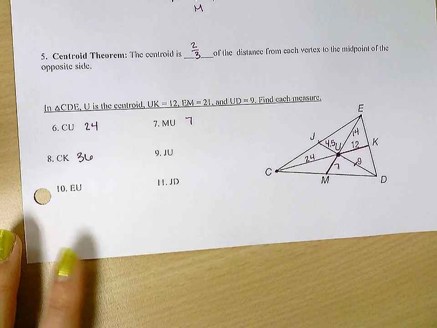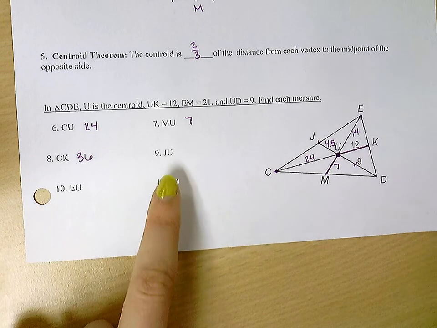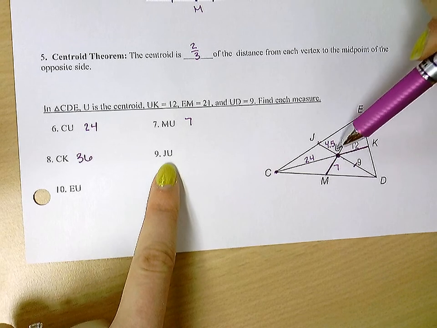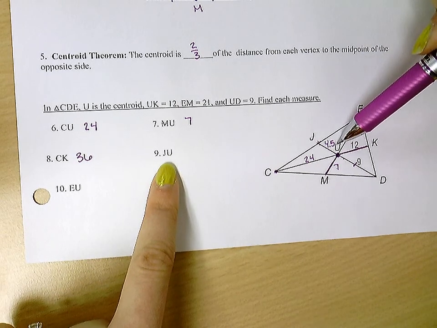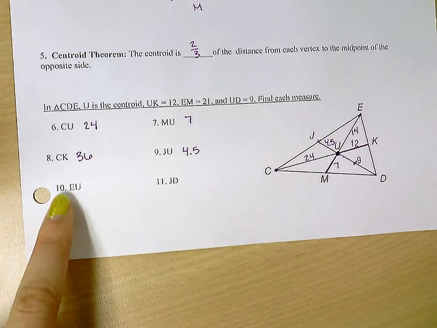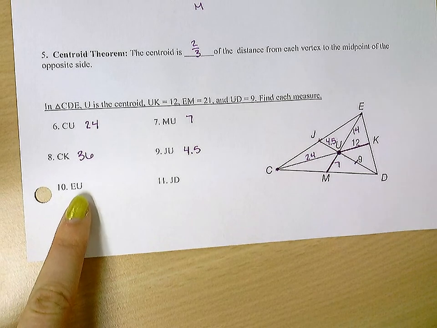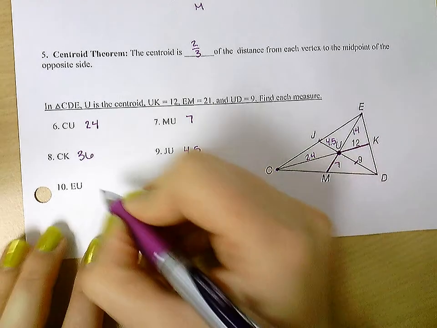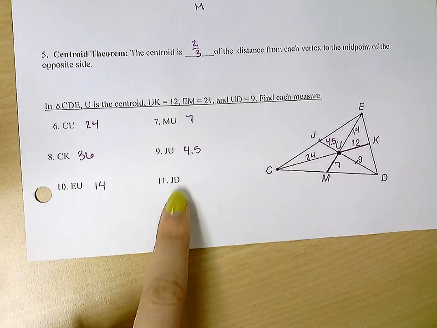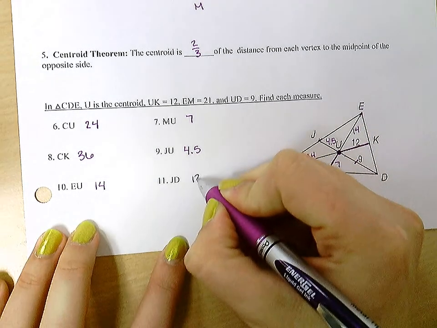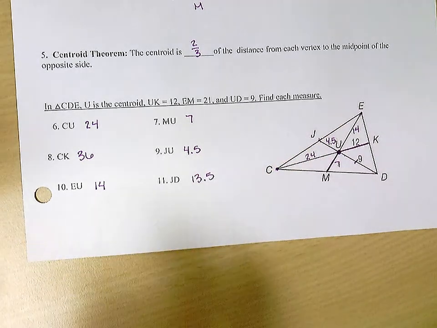That's 36. Number 9, I need to find JU. We divided by 2 to get 4.5 there. Then number 10, we want to find EU. EU is 14. And then JD, I have to add those two segments together to get 13.5.